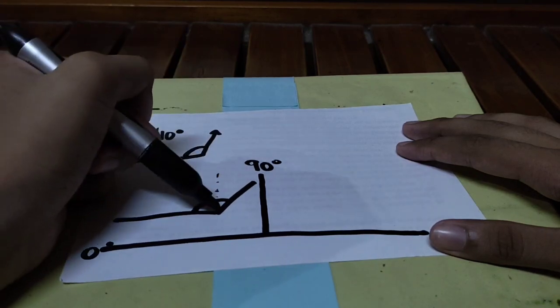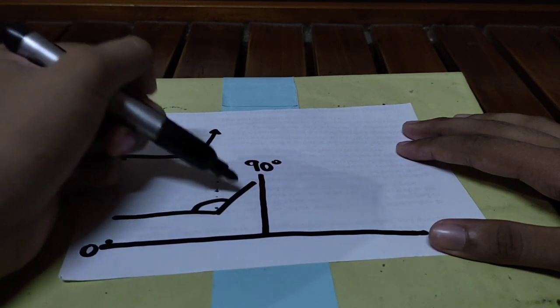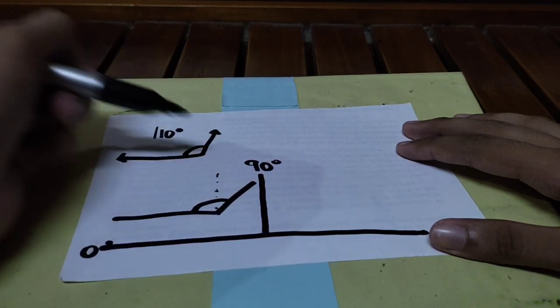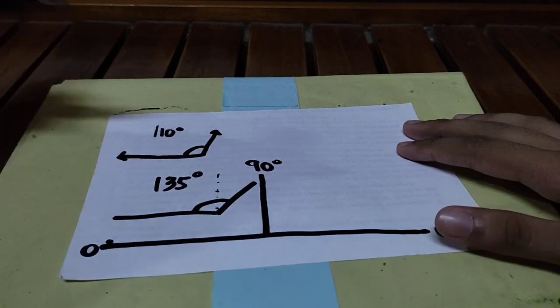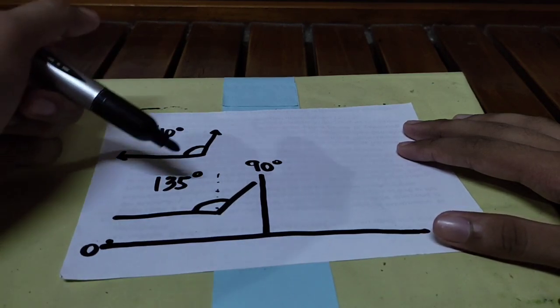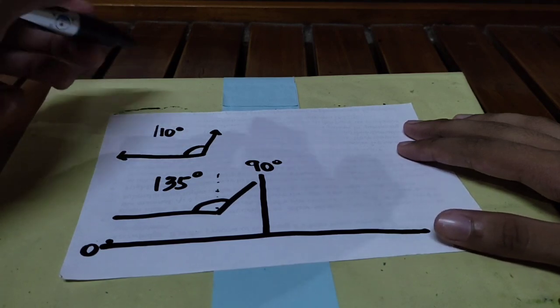Let's say for example this is the right angle, and since this kind of angle is greater than 90, this is an obtuse angle. Since this angle has 135 degrees, it is an obtuse angle.